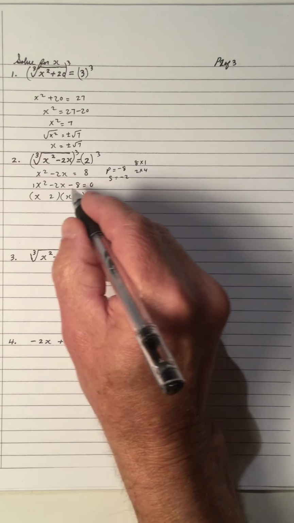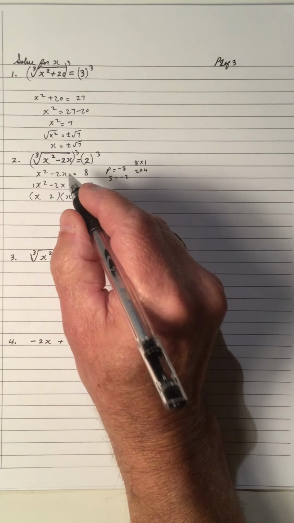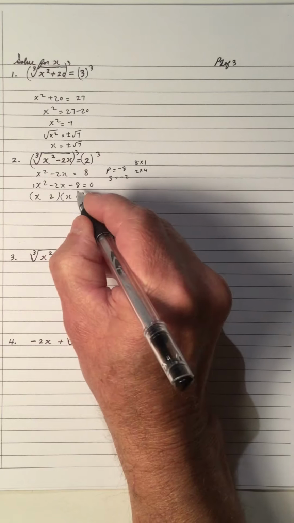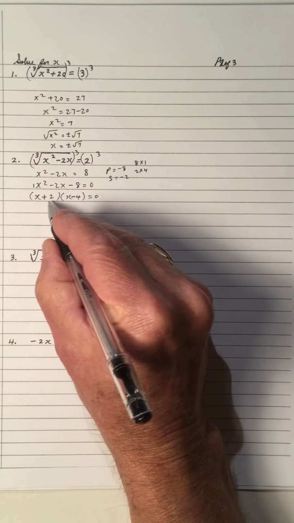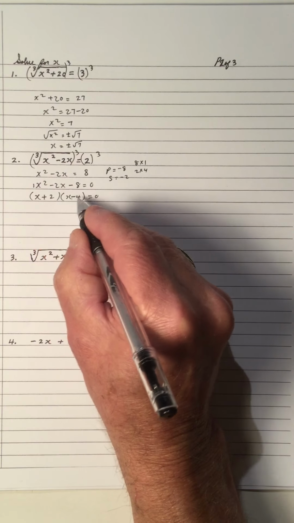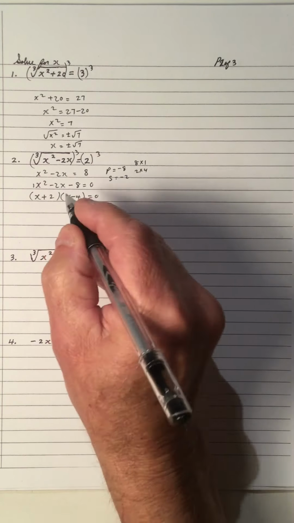But the product is negative, so it's got to be a positive and a negative number, and the sum has to be negative 2. So it has to be plus 2 minus 4. Multiply: 2 times negative 4 is negative 8. Add: you get the middle one, negative 2.